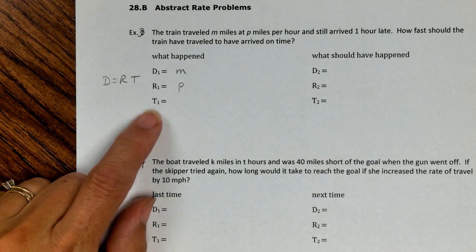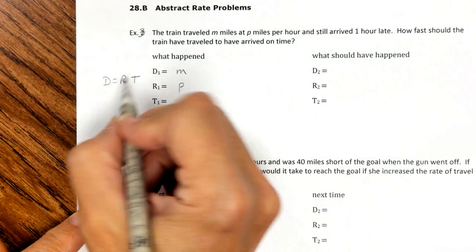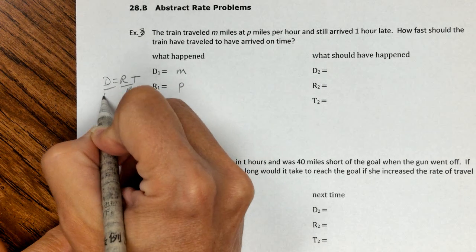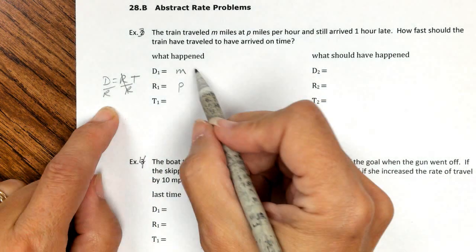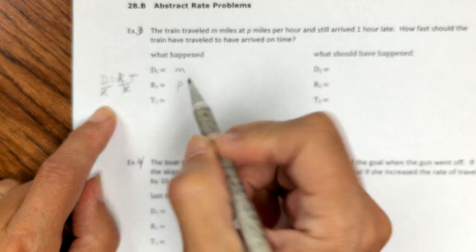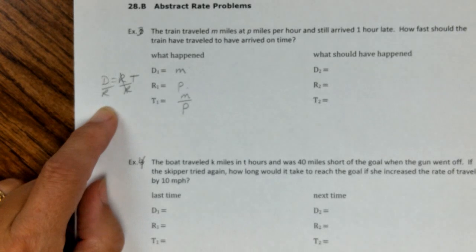Okay, so to find this time, we're going to get this by itself. So divide both sides by r, that would be time. So this time is this distance divided by this rate. So m over p.